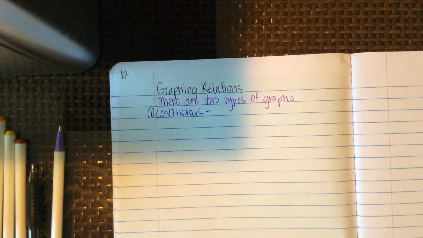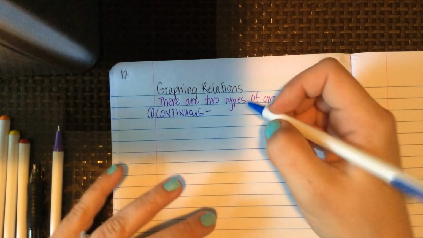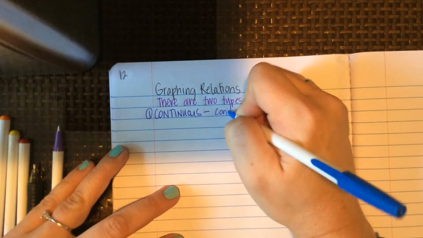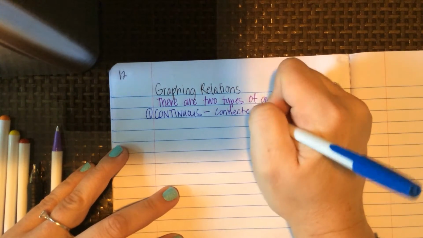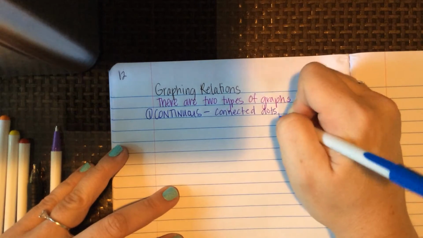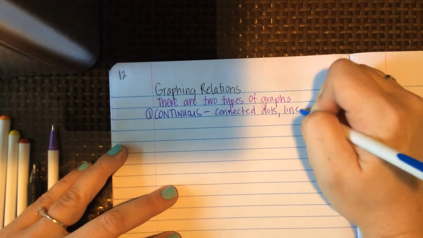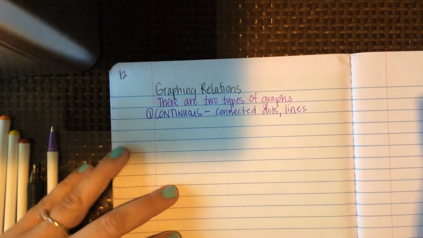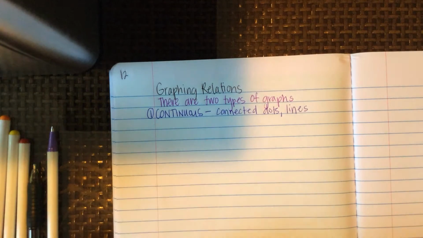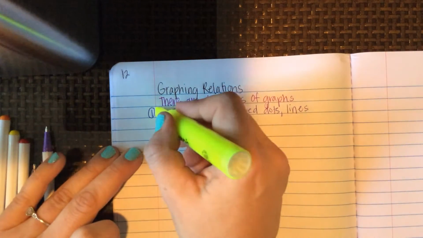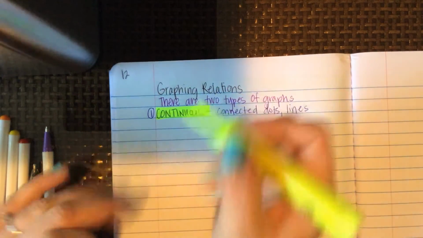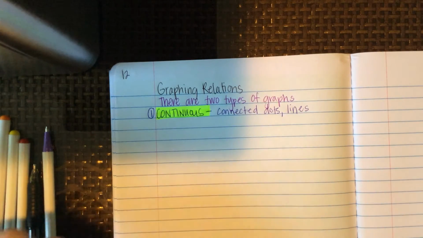A continuous graph has connected dots. Basically, it's made up of lines. A continuous graph is made up of connected dots, so it's a line graph. Not necessarily a straight line, but everything is connected by dots.